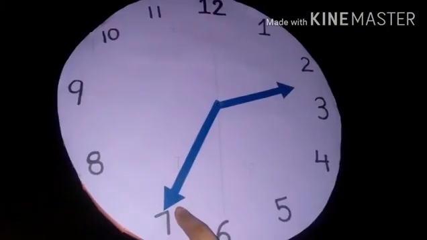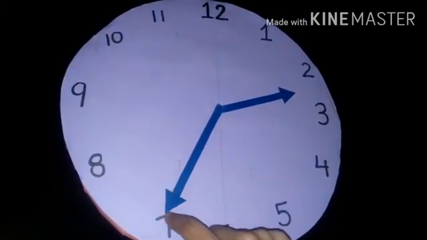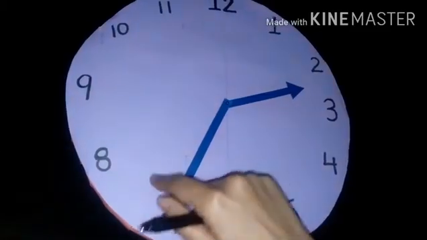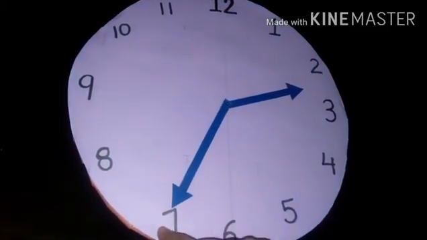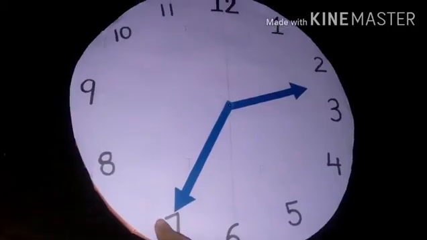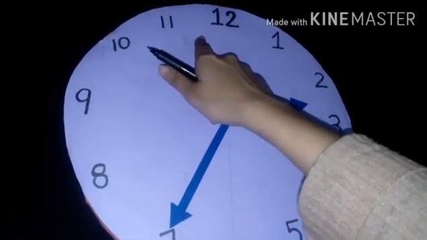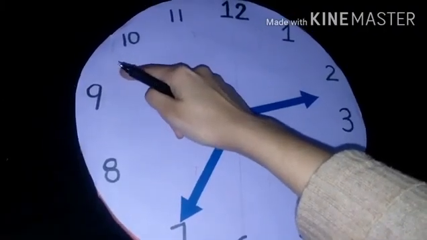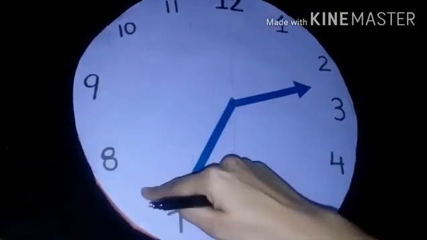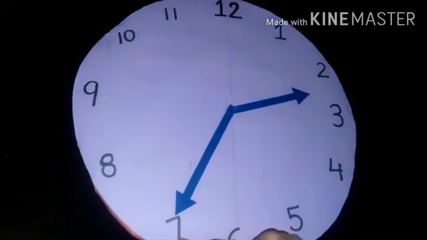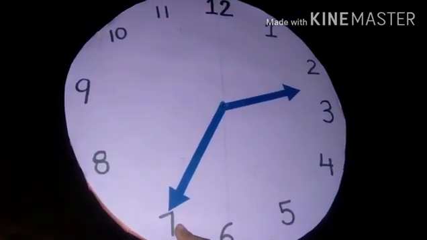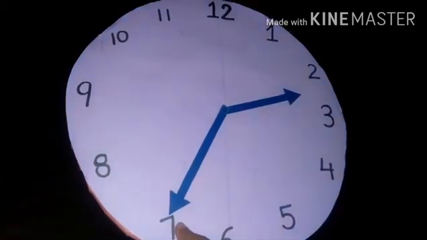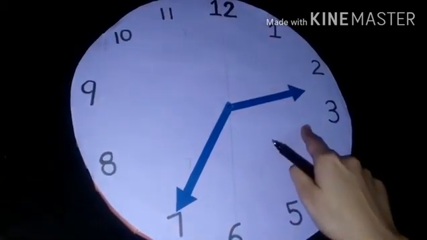You can see that the long hand is in the portion of 2. So when the long hand is on our left side, in the portion of 2, we count the time from here. 5 plus 5 is 10, 10 plus 5 is 15, 15 plus 5 is 20, 20 plus 5 is 25. So it means the time is 25 minutes to 3.